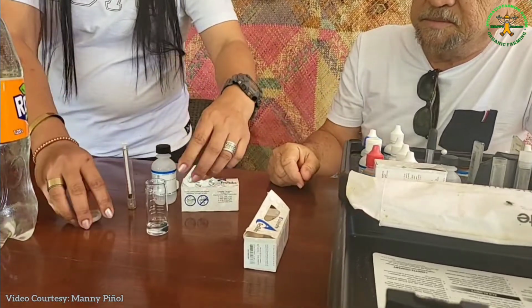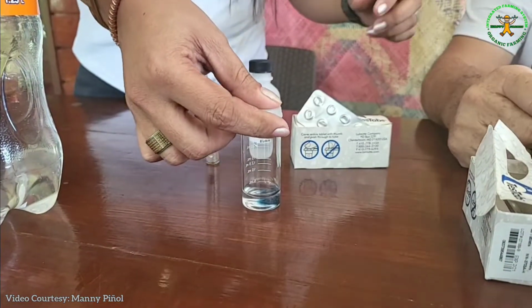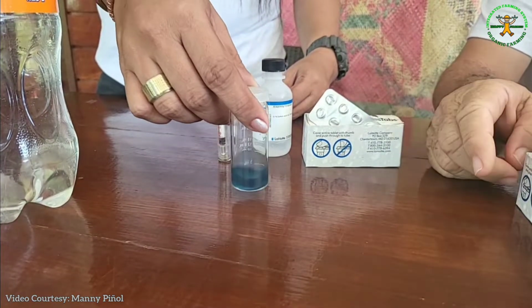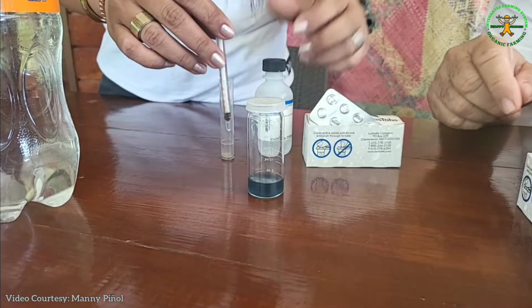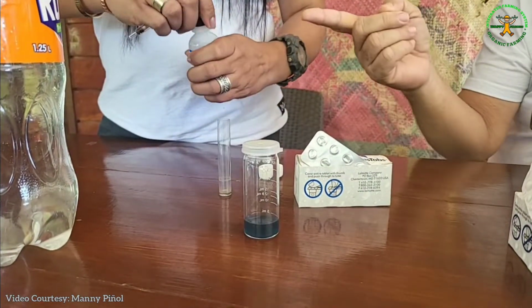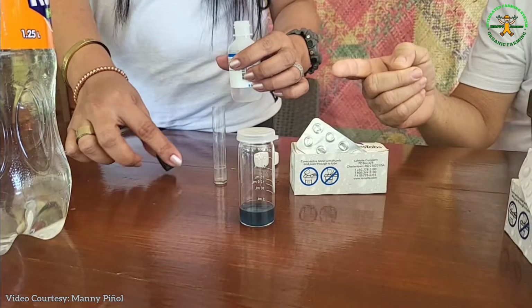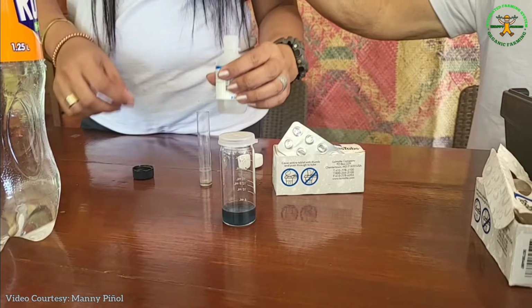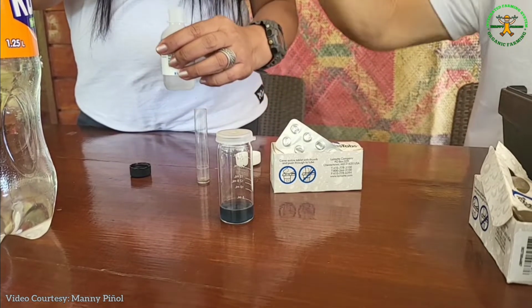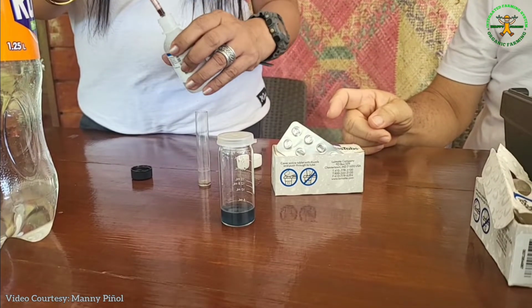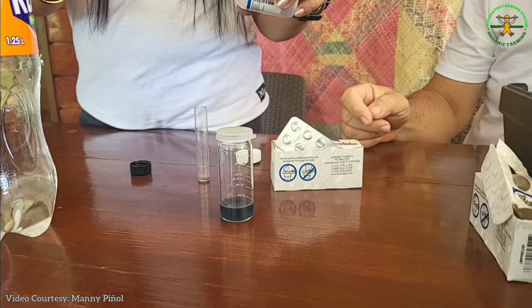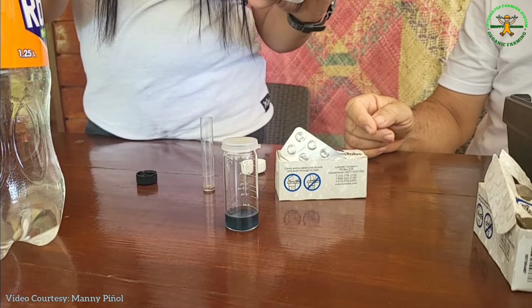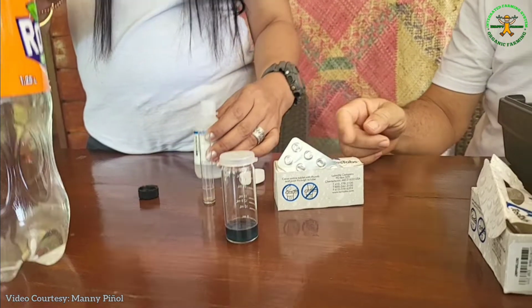Okay, swirl it. So now, Joyce dropped the tablet. And why does it turn blue? It's because of the chemical reaction of that tablet to your water. Alright. And then, what do you do next? And then you get some of these indicators also. As you can see, your titrator is graduated from 0 to 150. So what you do is you take some of these indicators all the way to the 150 grade, and stick it inside that.